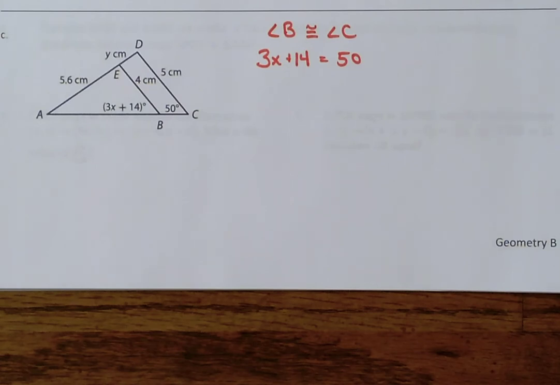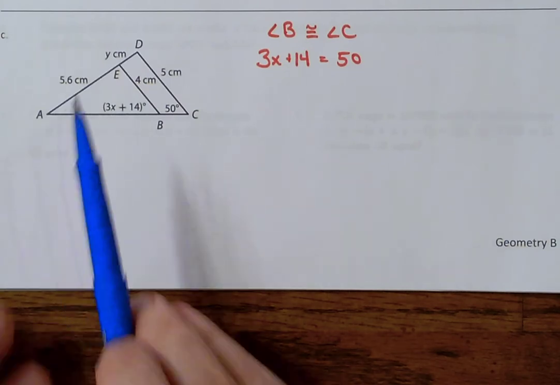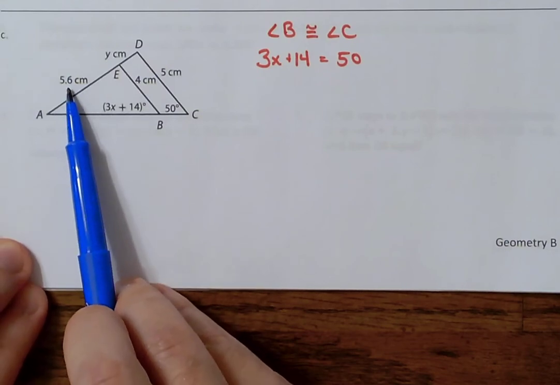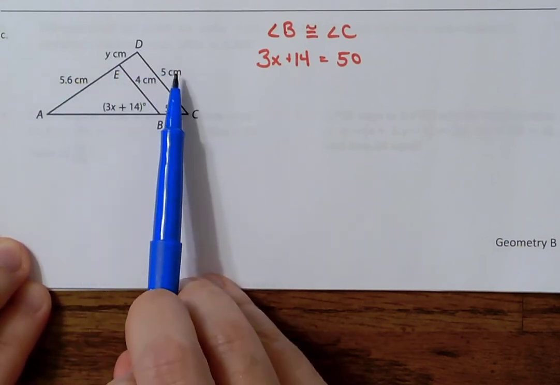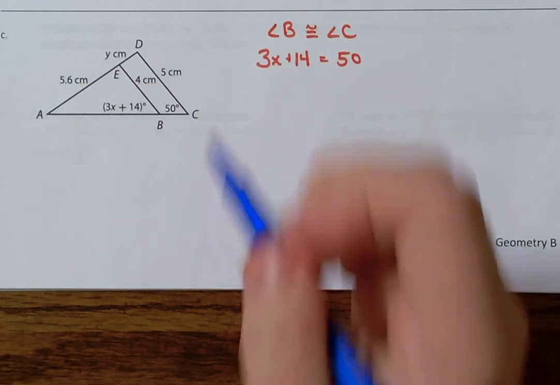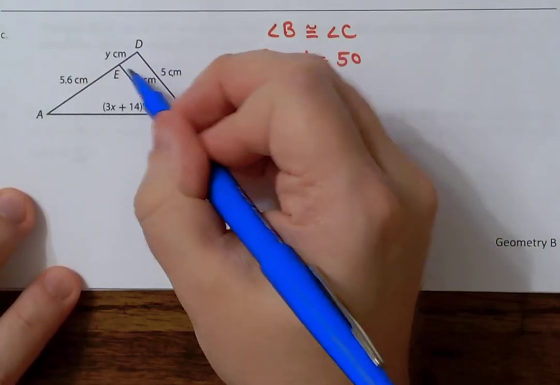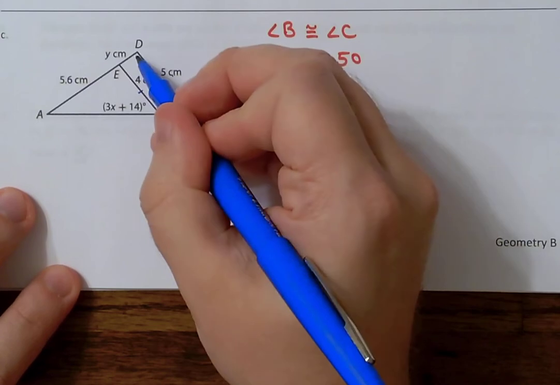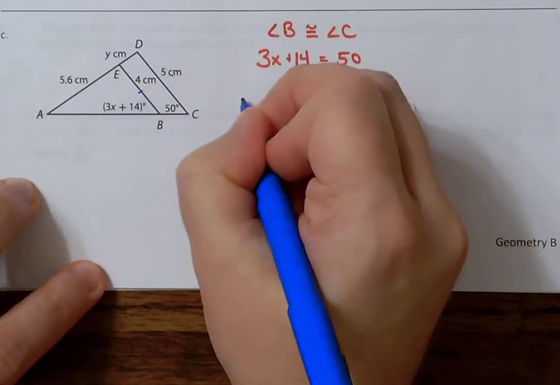For the side lengths, okay, so we have this 5.6, this y, and then 5 and 4. First of all, it should be fairly apparent how to set up the proportion for the 4 and the 5, as this should be EB over DC.